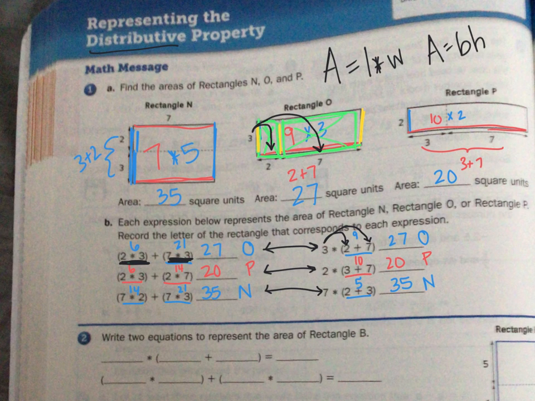The same thing happened with the other two rectangles. We took the 2 times the 3, which you can see right here, and it's written out over here. And then the 2 has to get multiplied times the 7 for this other part. 2 times the 7 right here. And we can take those parts and put them back together.